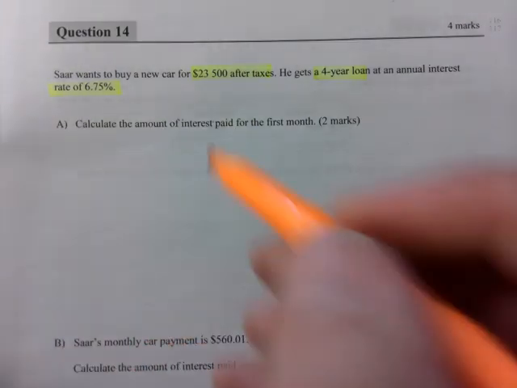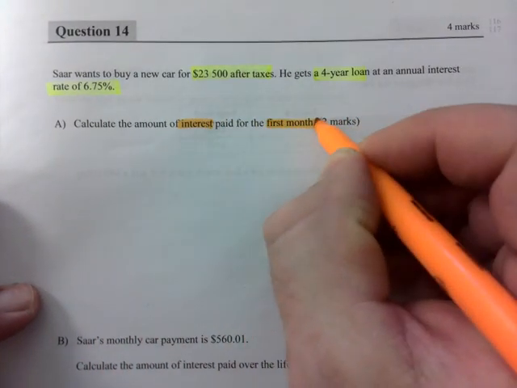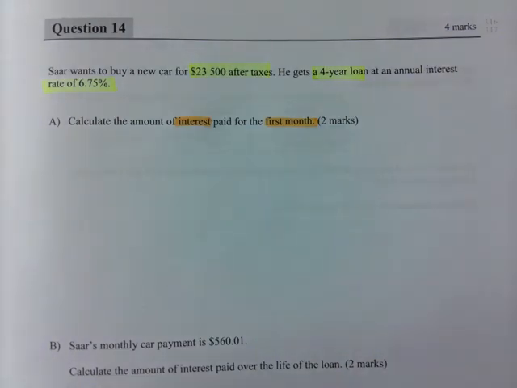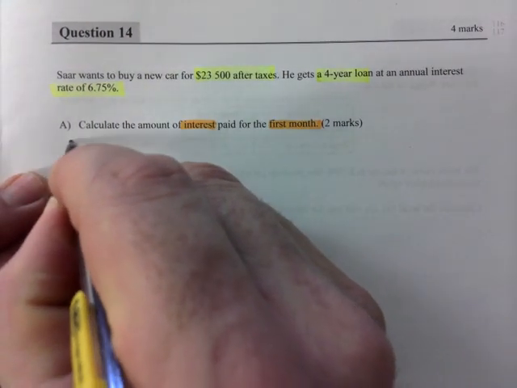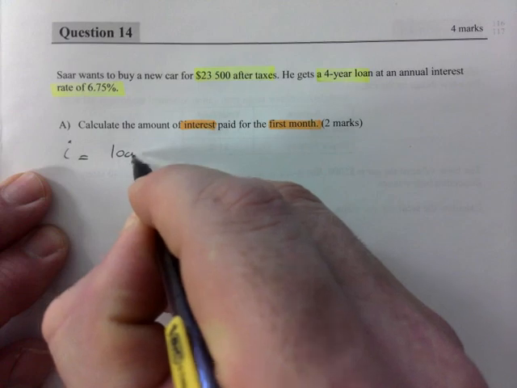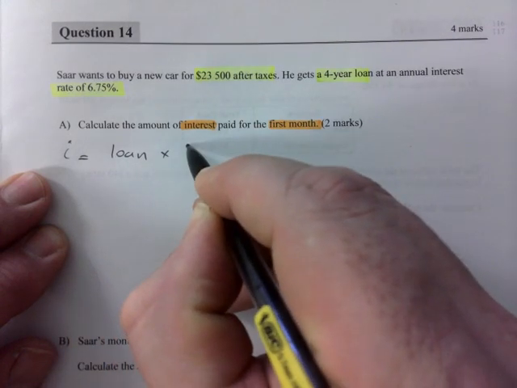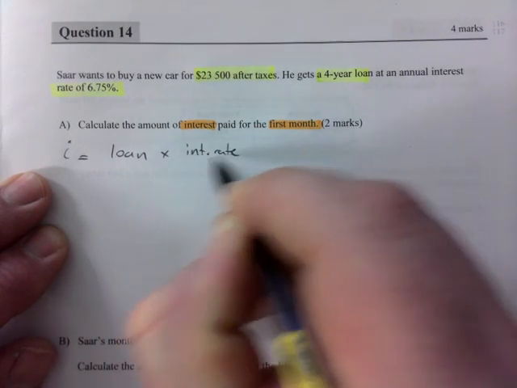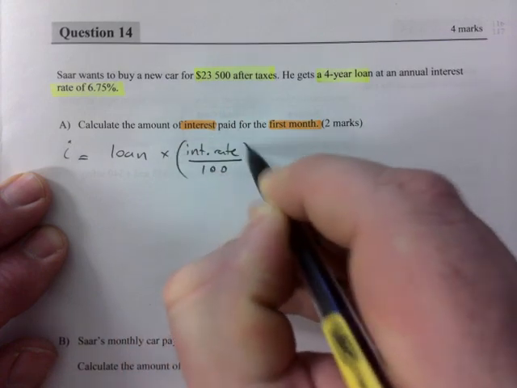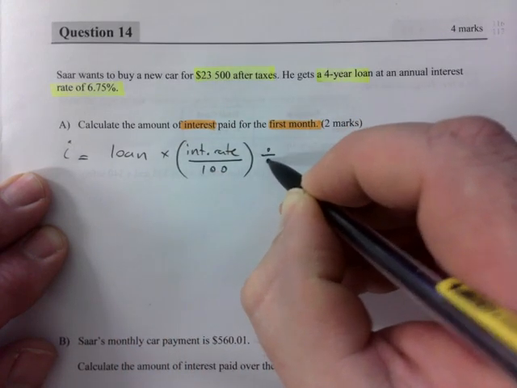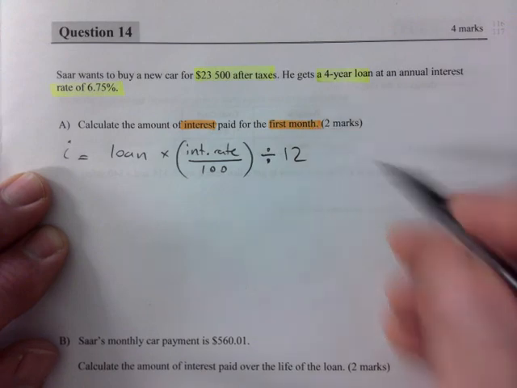Warning, warning, right? Interest paid on the first month. That is what? Lowercase I. I gave you that formula. And it's loan times interest rate divided by 100. All of that will be divided by 12 because of the first month.